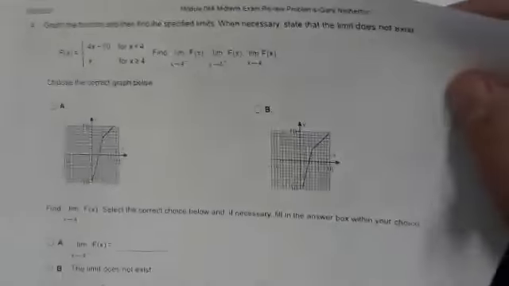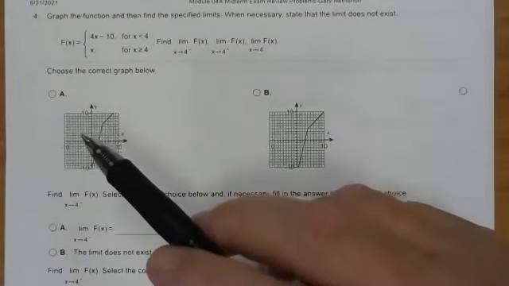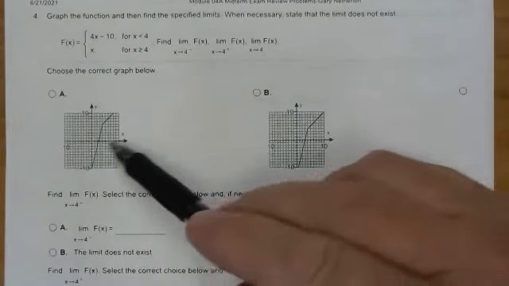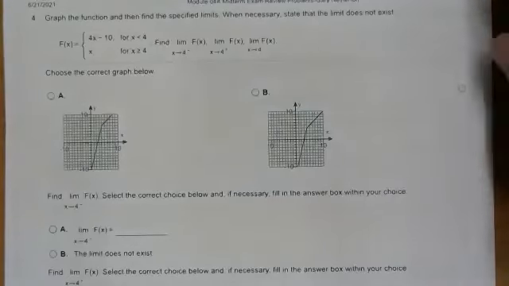Let's go to number 4. Now, number 4 is a problem because I printed it out. When we look at the question, the first part of it is a multiple choice. It's supposed to be 4 graphs here, but I was only able to print out the first 2. And I think the correct answer is not actually here.